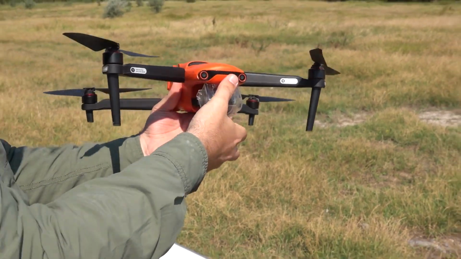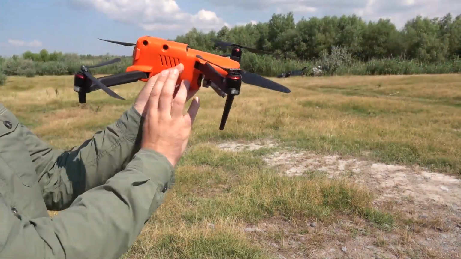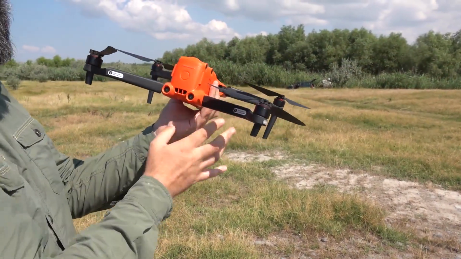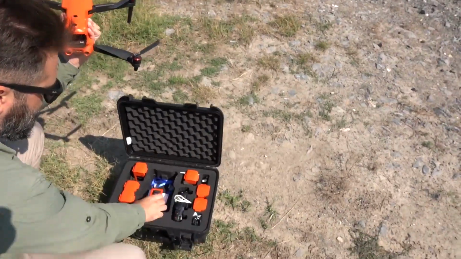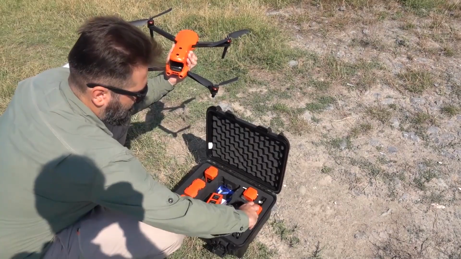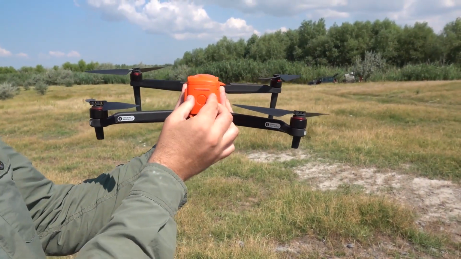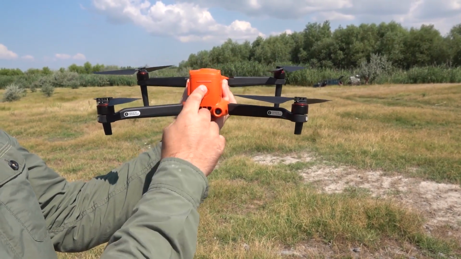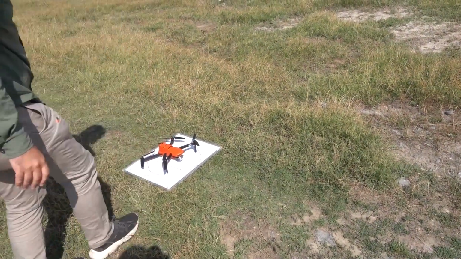Then, carefully remove the sensor protection and place or replace the battery for the mission ahead. Place the drone on the desired landing spot.